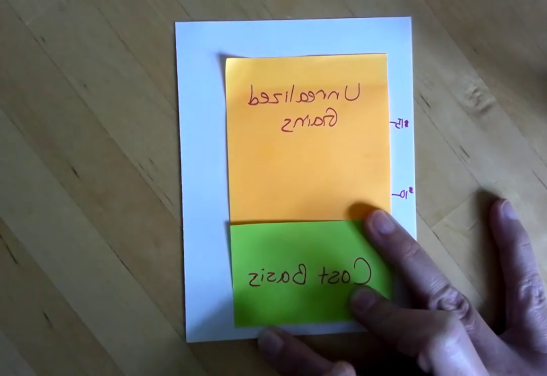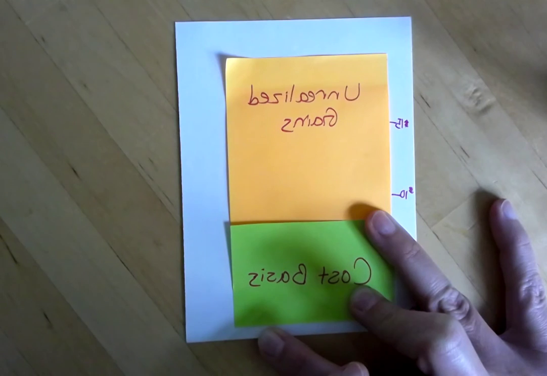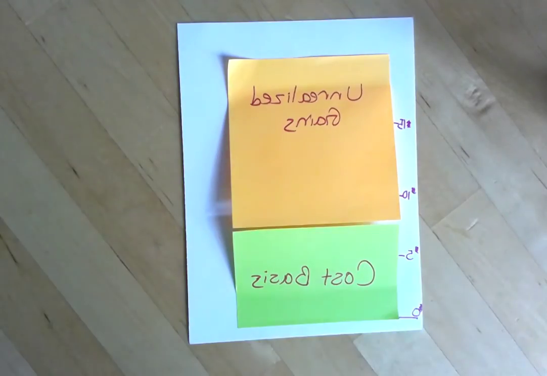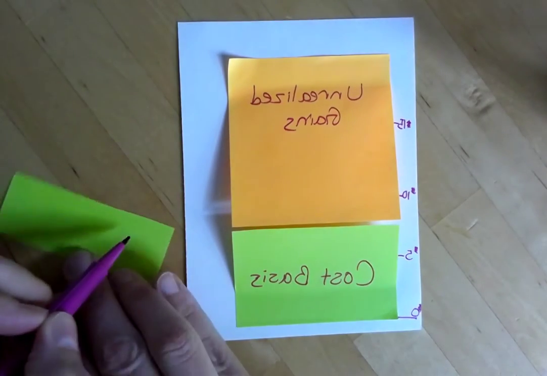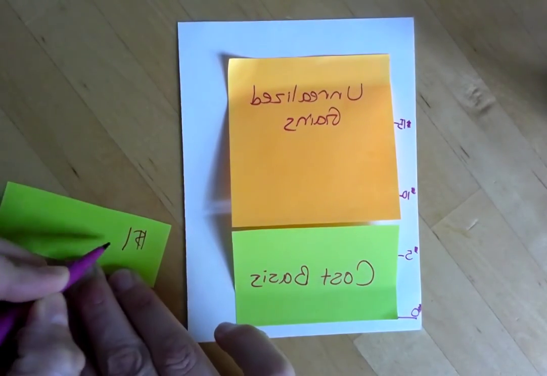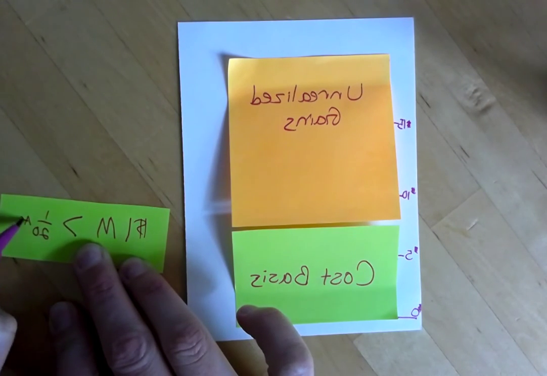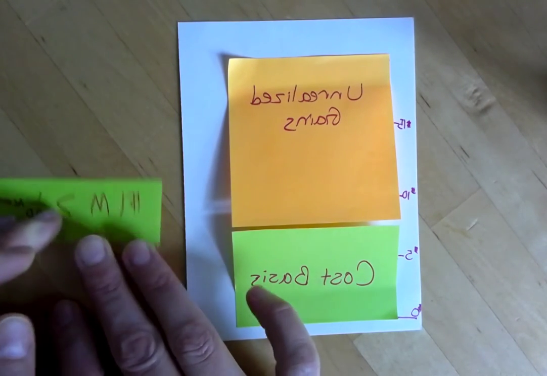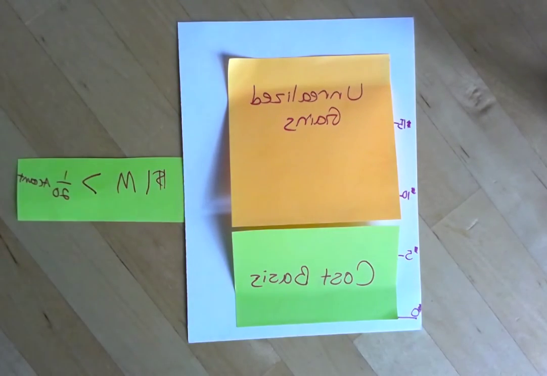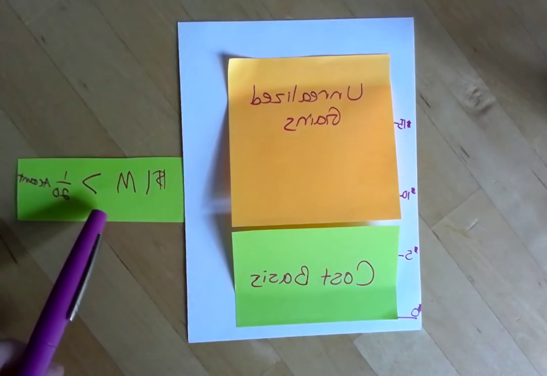Well, what about this? There's two ways we can look at it. I'm going to write this here. If $1 million cash is better than a 20th of this account, then there's two things we can think. How can we get this to be equal is my question.